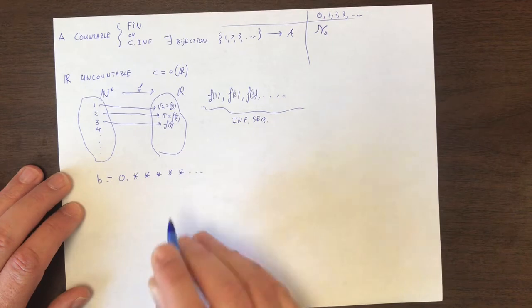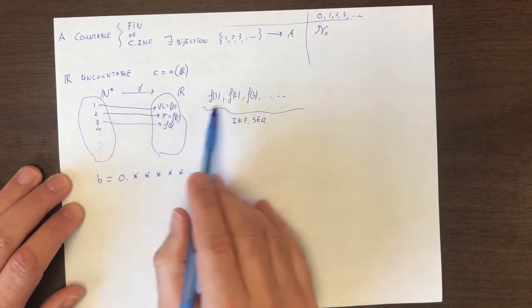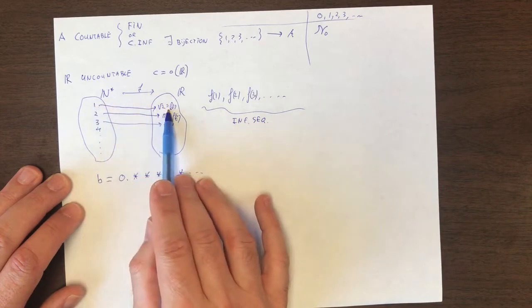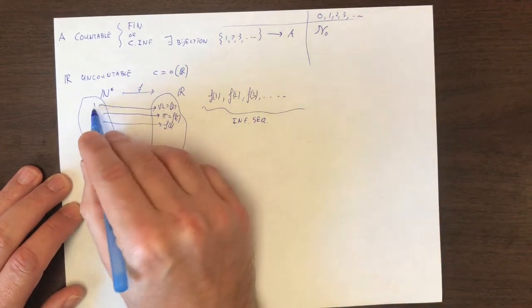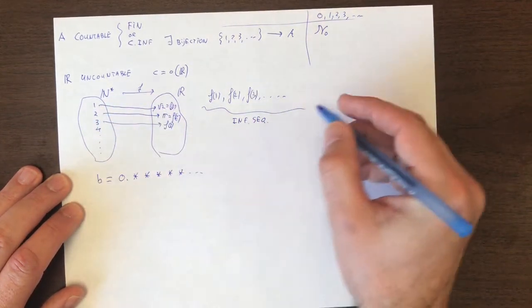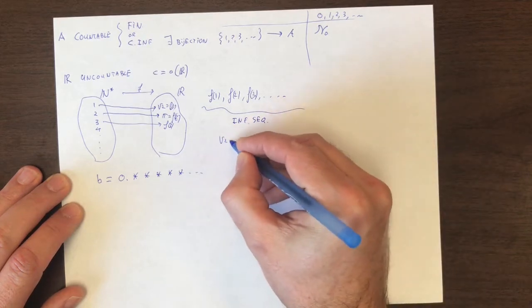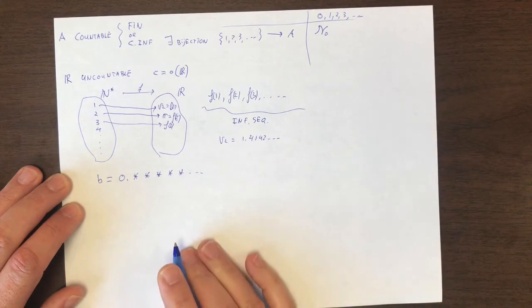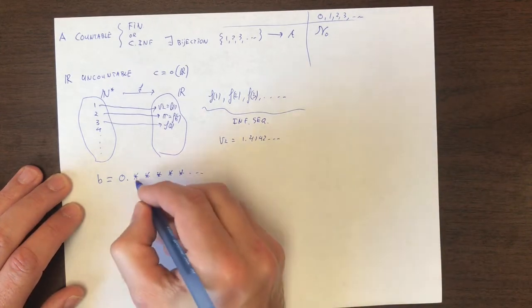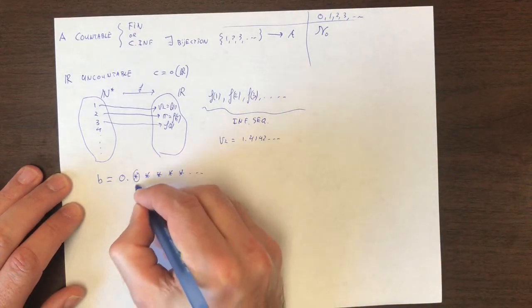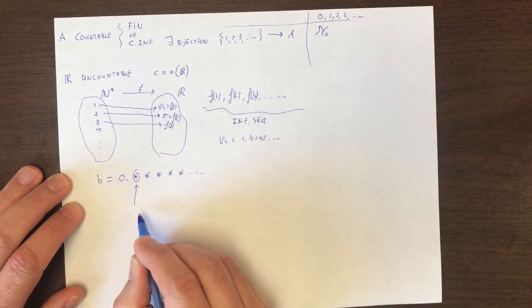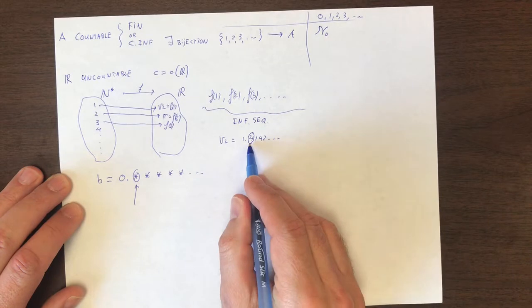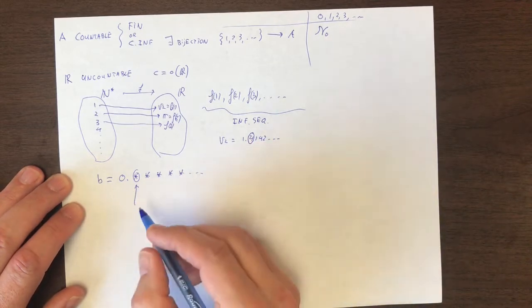Okay, and let's say that f of 1, let's say that 1 went to square root of 2. So square root of 2 is 1.4142, etc. Now I'm going to pick this digit and make it different from this digit. So if I have a 4 here, let's just make this, I don't know, like a 9 or whatever.